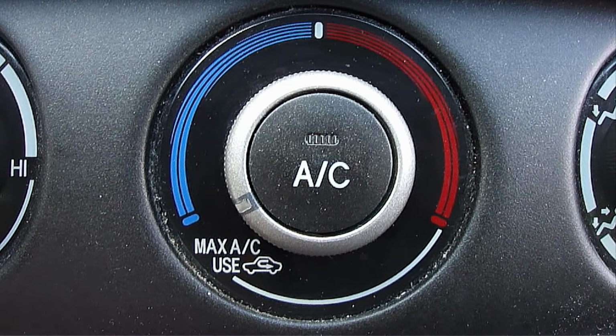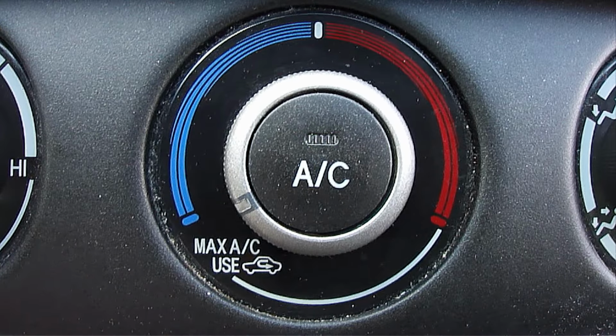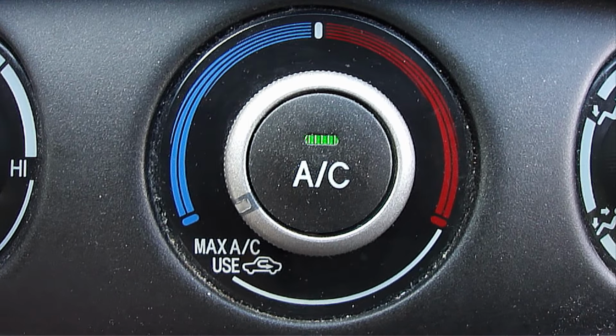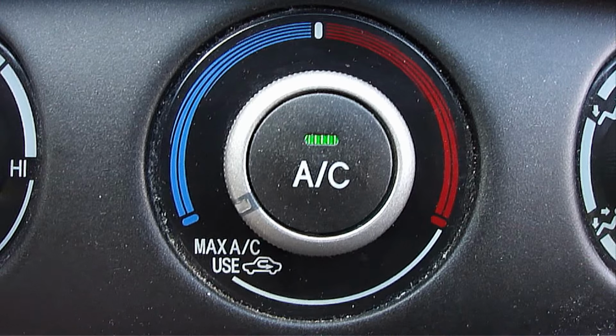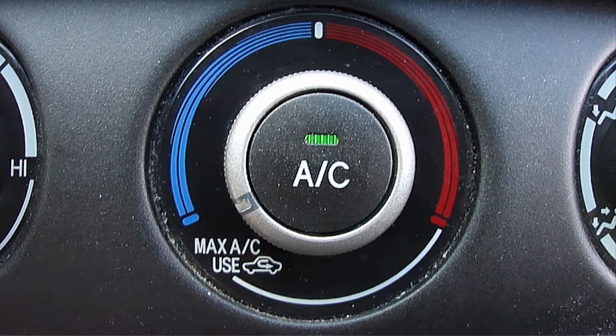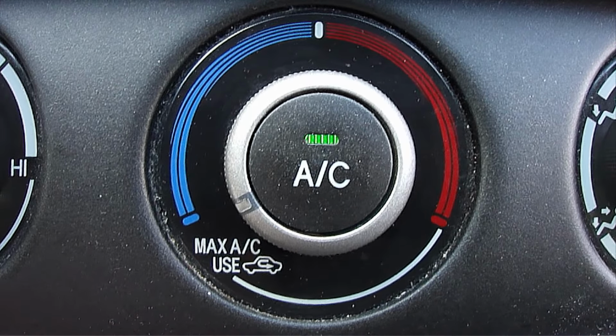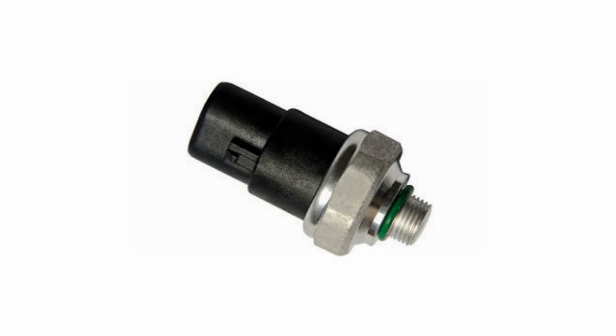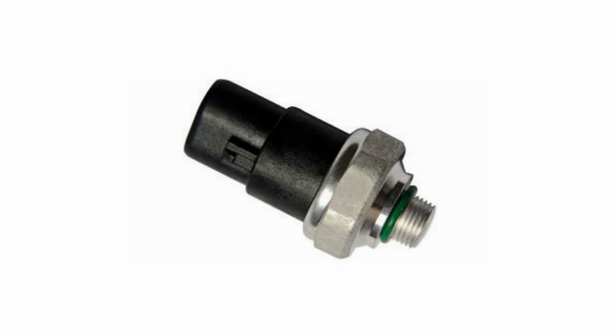If the air conditioner control button on your vehicle ever starts flashing like you see here, then this is a warning sign that the clutch on the compressor is not turning like it's supposed to. Another reason the clutch will not turn is due to a faulty pressure switch as shown in this picture.